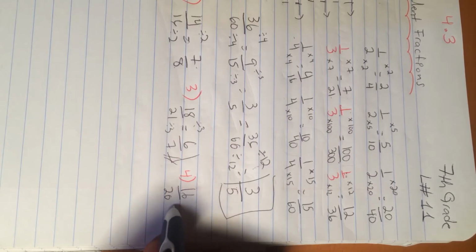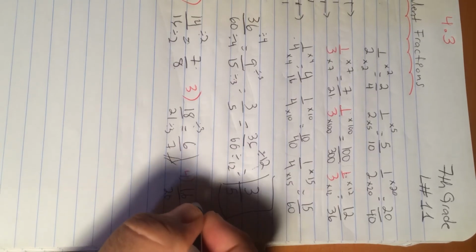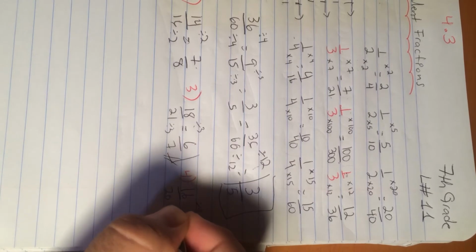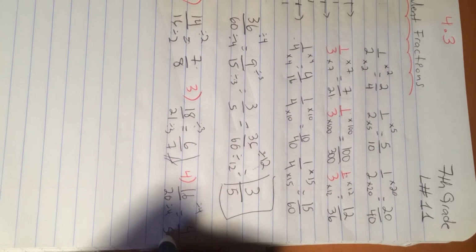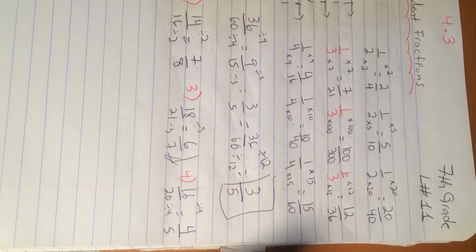Then 20 can be divided by 2 is 10. 20 can be divided by 2 is 5. 5 is a prime number. So where we reach to the 5 is 4. So divided by 4, we get 4 over 5. 5 is a prime number. We can't go lower.